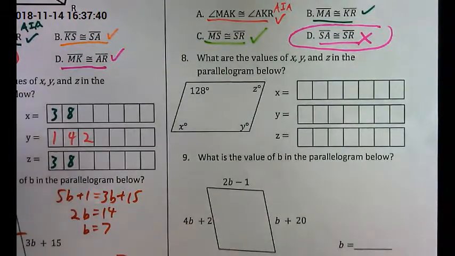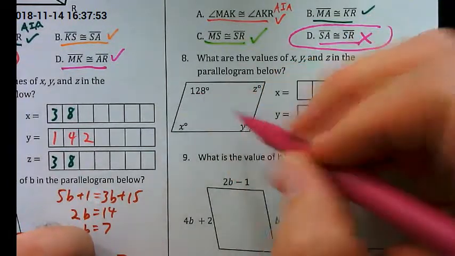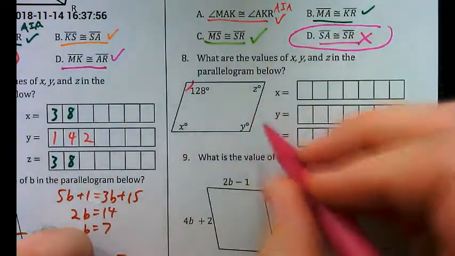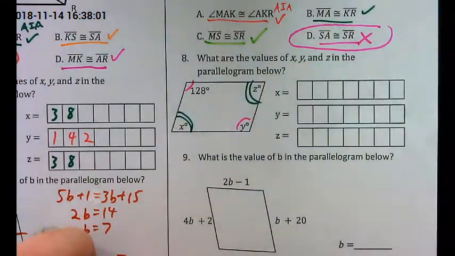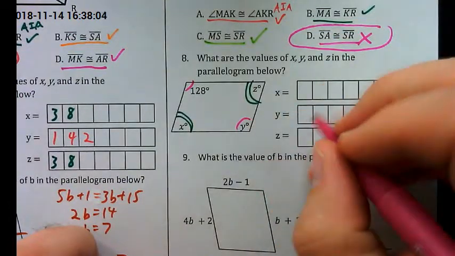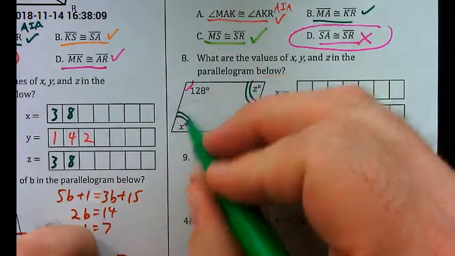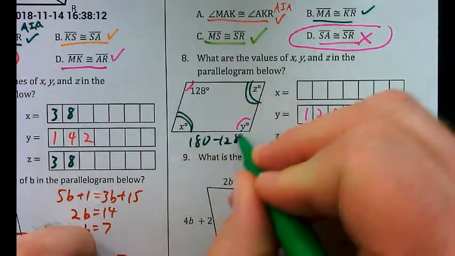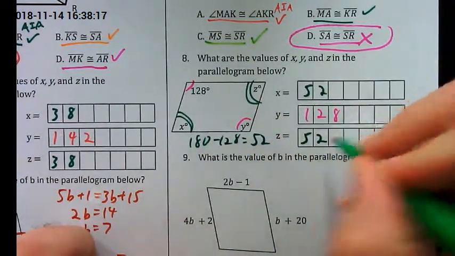On 8, and some of these are very similar to the first column. Again, just extra practice. You'll probably see questions like some of these on the test. Shh, guys. So again, on here, opposite angles, congruent. Those two and those two, congruent. So we got Y has to be 128. The other two, subtract one of them from 180, which leaves you with 52, and that'll be the other two angle measures.